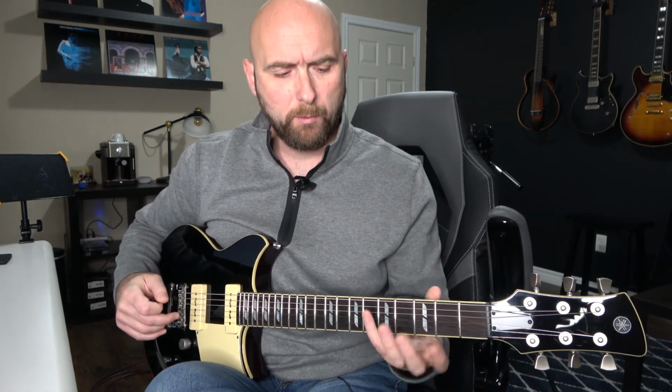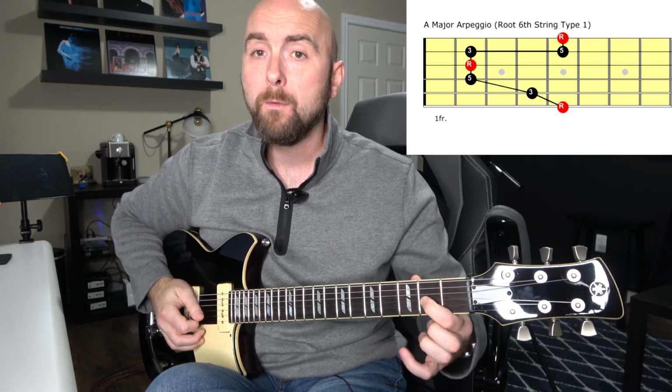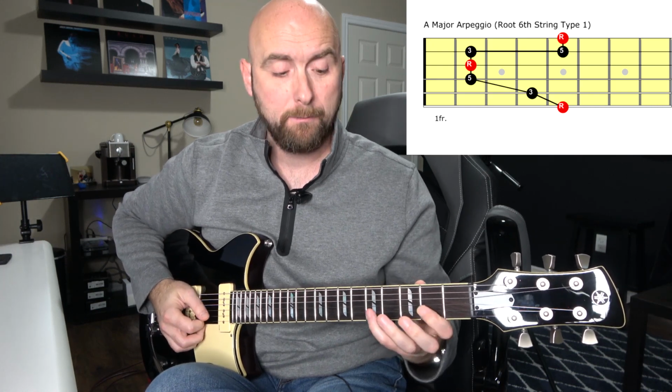I like to think, and let's go back to our A note here, so I'm at the 5th fret on the 6th string, A. I like to think of having an arpeggio pattern that sits behind, leaning towards the lower frets, and then an arpeggio pattern that leans towards the frets in front of the root note. If we go through our interval patterns, we can come up with a back-facing arpeggio pattern starting on A here, and I'd go 1, 3, 5, 1, 3, 5, 1.